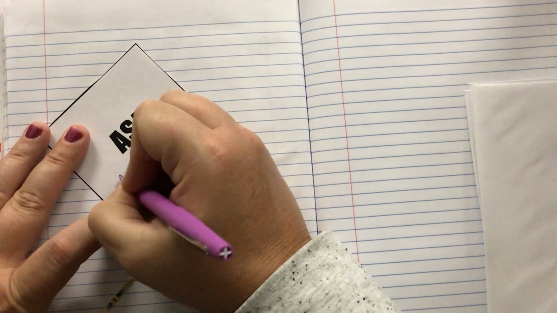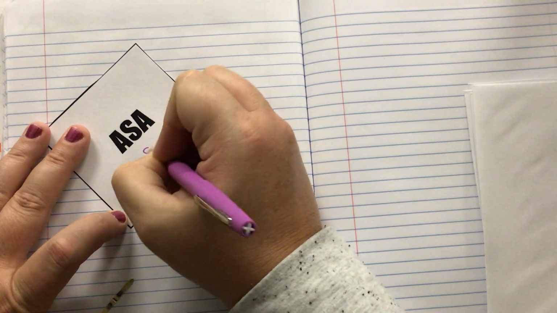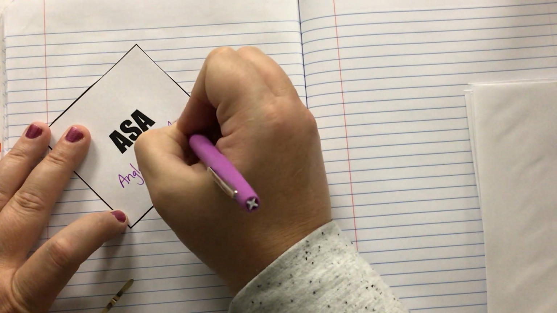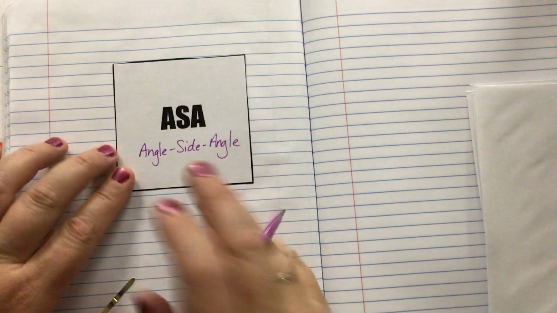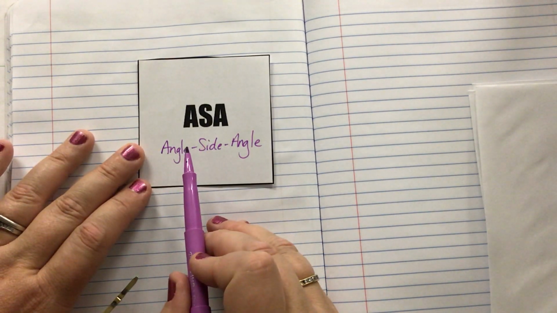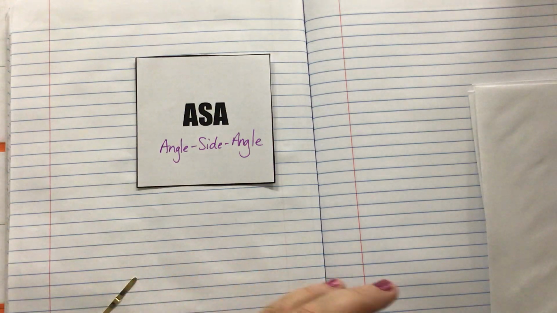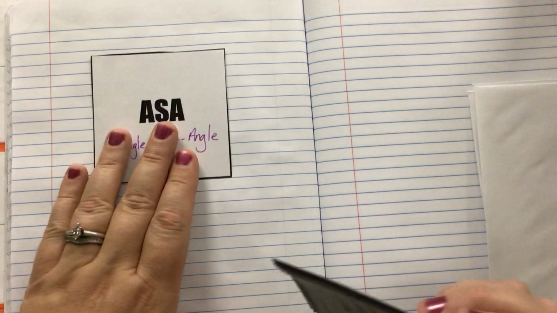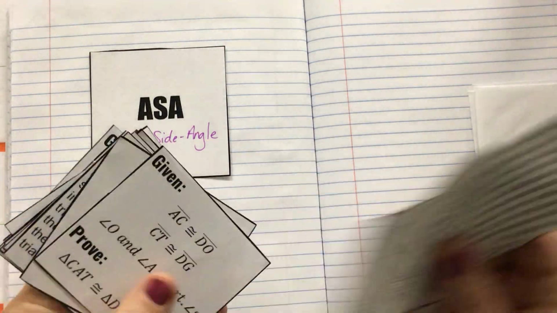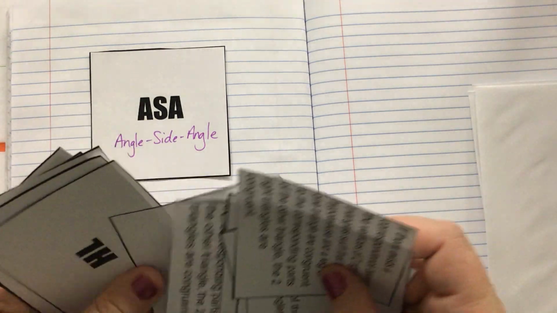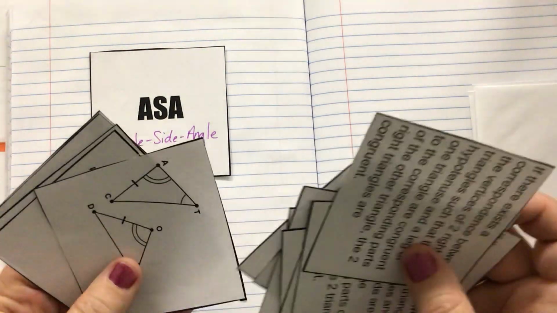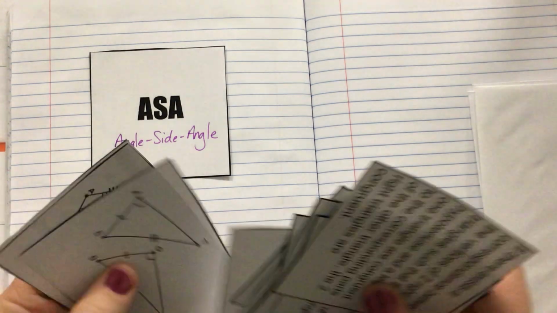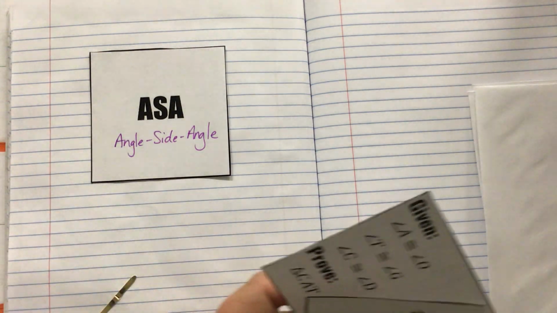Okay, ASA, if you think back on how we've been doing it so far, it stands for angle, side, angle, very good. So in general, we need 2 angles and a pair of sides congruent. Okay, so see if you can find the picture that matches angle, side, angle. We have a few less cards to look at now since we've already used 8 of them. So see if you can find the one that you think looks like angle, side, angle. Okay, I found mine.